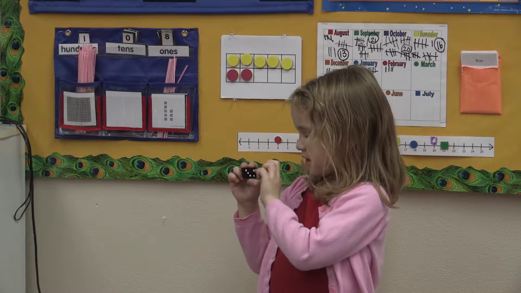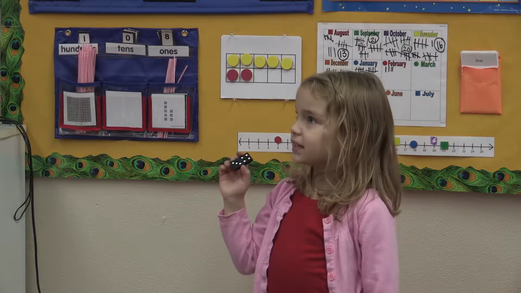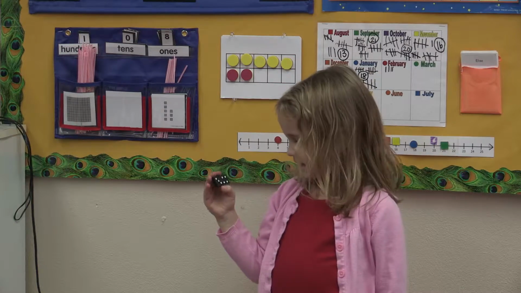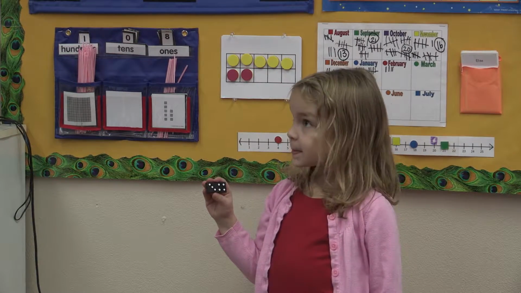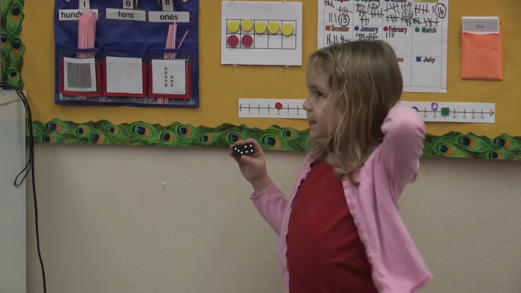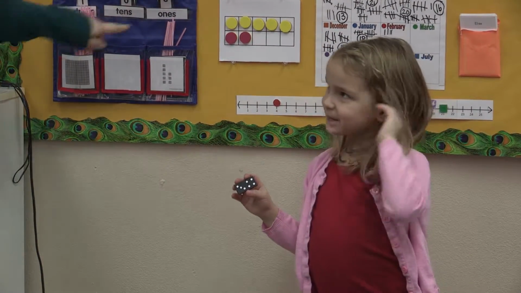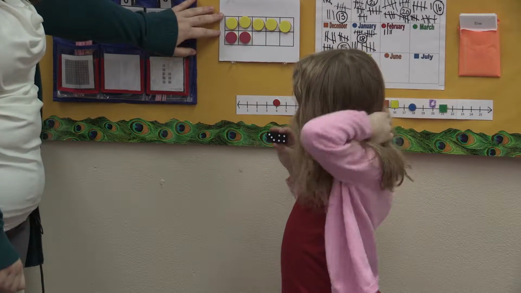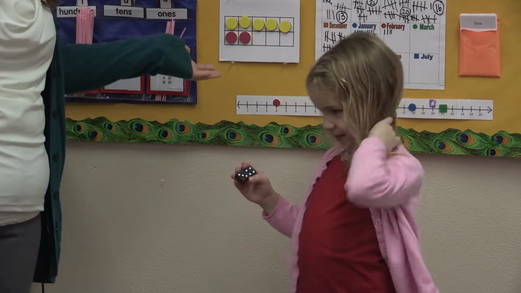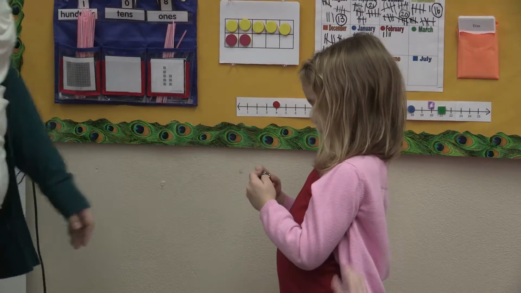What does 3 and 4 make? Who knows? 7. Good, Elise, it's 7. Does Elise need to add any more dots? Yes. No. Yes. No. Yes. How many are up here right now? 7. Does she need to add any or take any off? No.